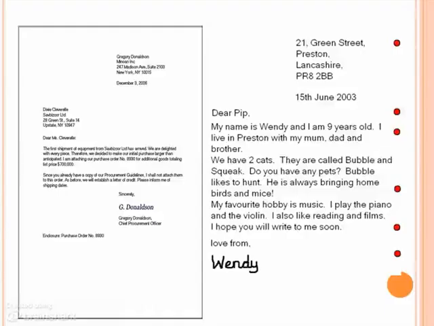Here are some examples of letters. If you look on the left-hand side, we have a business letter. Notice it starts with the name, the address, the date, and then dear, the person's name, and then it's organized into paragraphs. It ends with sincerely and the person's name again. So a business letter is a lot more formal. Then we have a personal letter on the right. Again, we put the address, the date, dear, the person's name. It's organized into paragraphs, and then at the end it has a more personal ending greeting. Love from Wendy. So personal letters are a lot less formal.